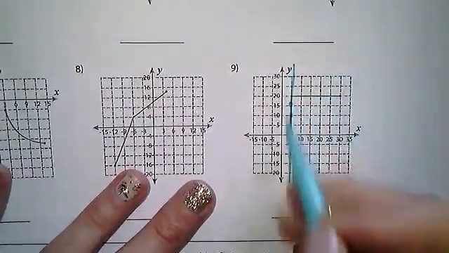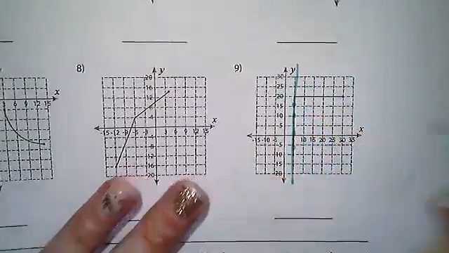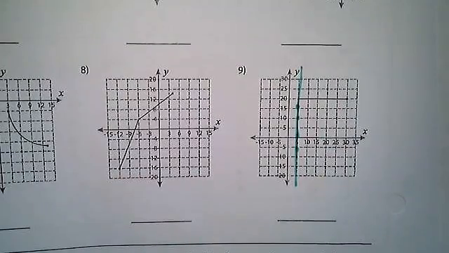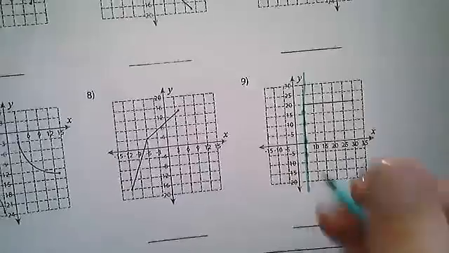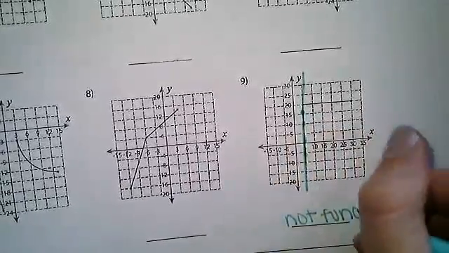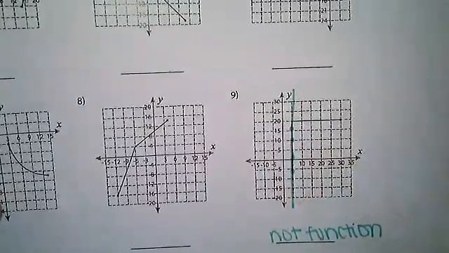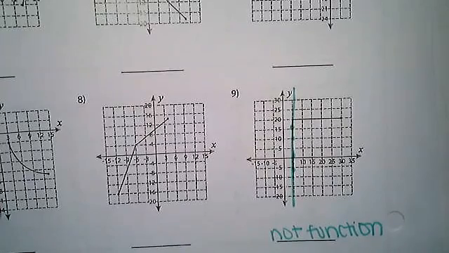Since that L-like shape does not pass the vertical line test, there are multiple points going through that portion of the graph. This would not be a function. So that's one thing to notice.